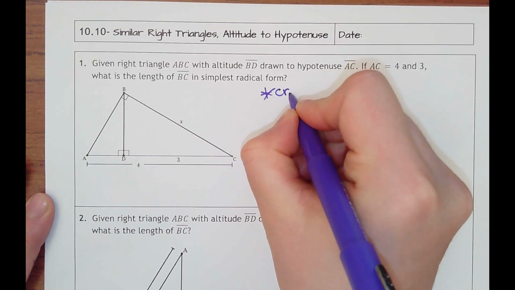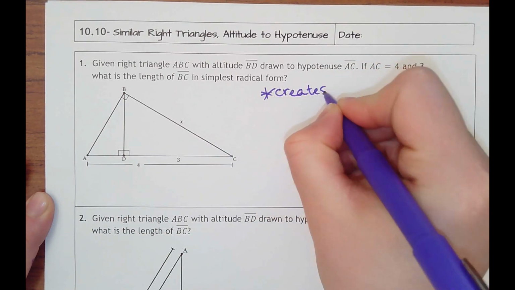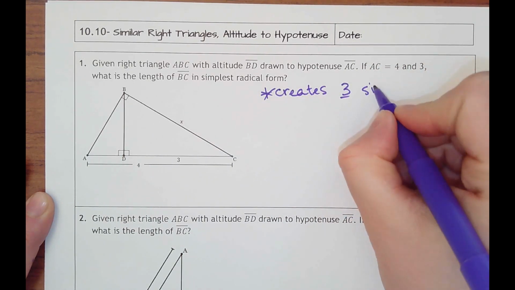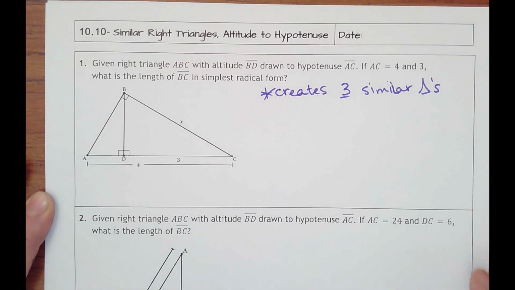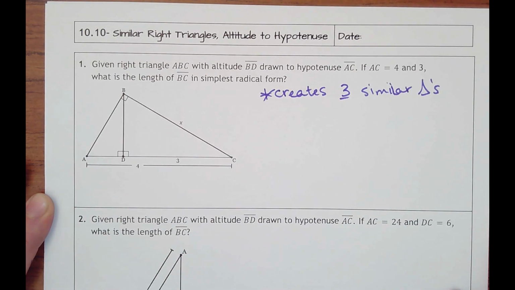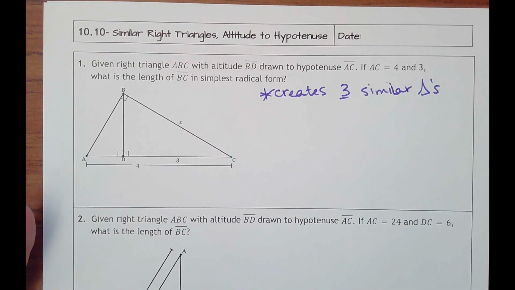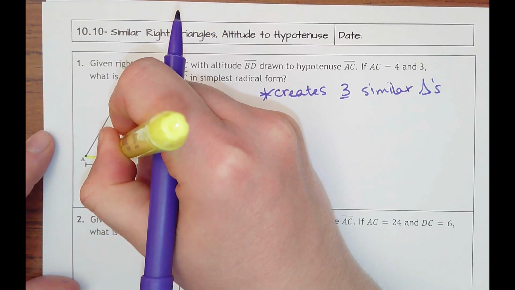It creates three similar triangles, which means if they're similar, we can create proportions to solve for something that's missing. And so what I want to do is move these around so I can show you them in the same orientation or the same position.